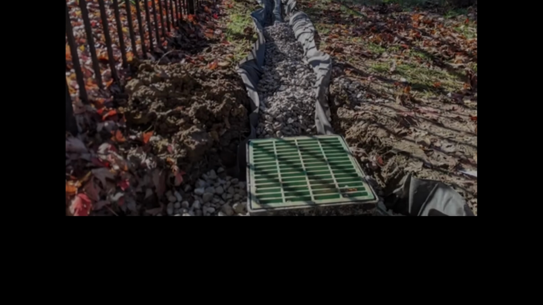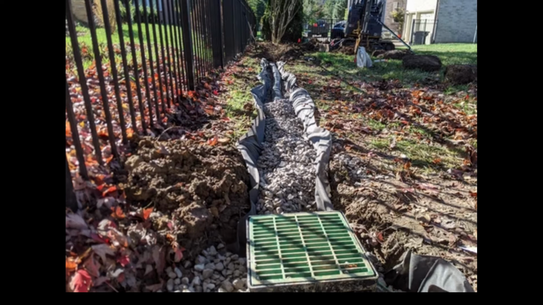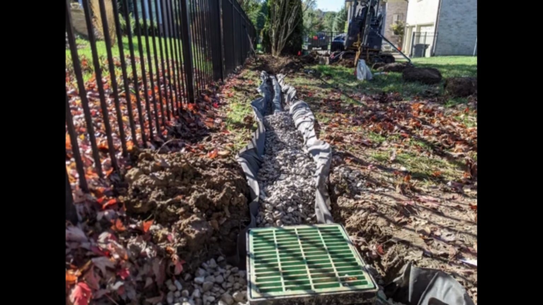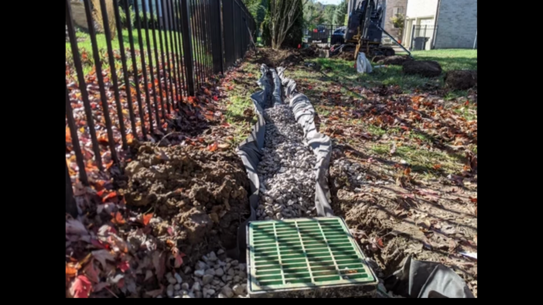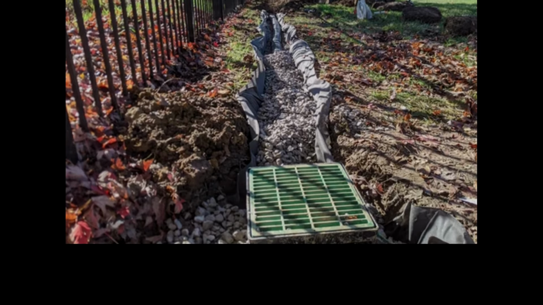Similar to the area drain system, you can also install an inlet in a French drain. Now the reason you would do this is if you see an area that is gathering a lot of water, what this does is allows that water to quickly enter through the inlet instead of sitting there and percolating through the grass and into the drainage rock.